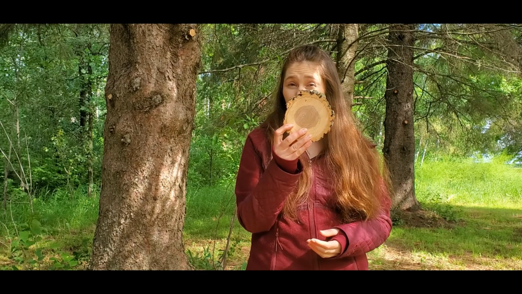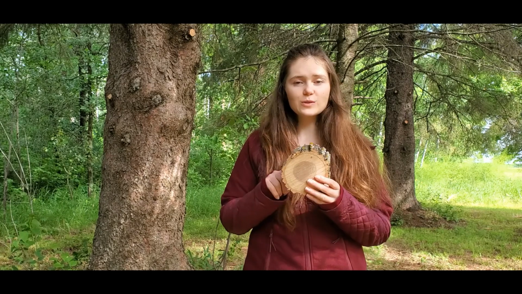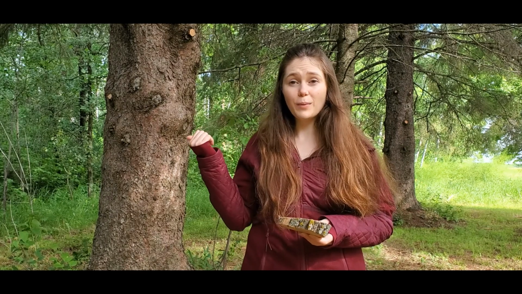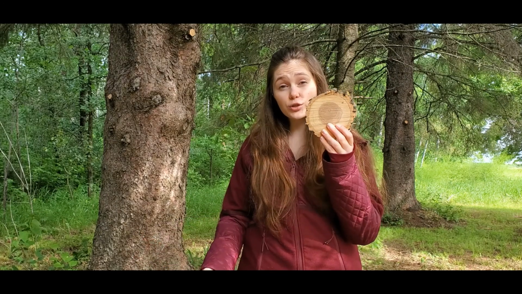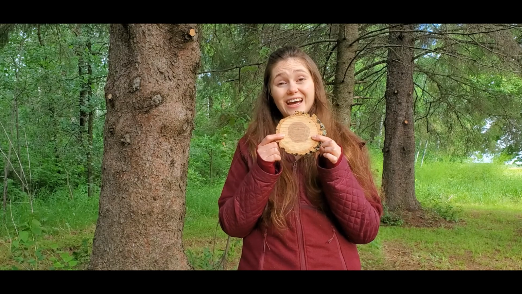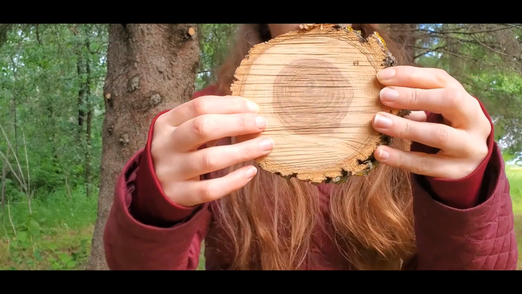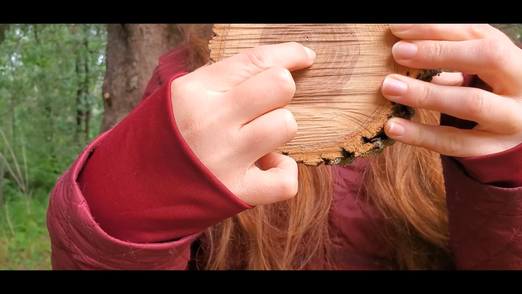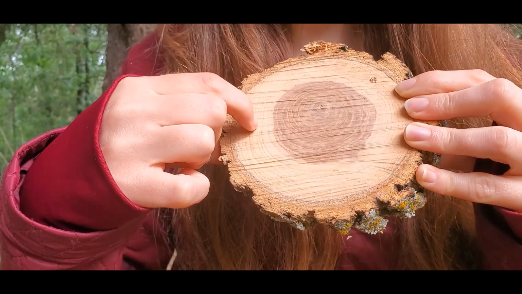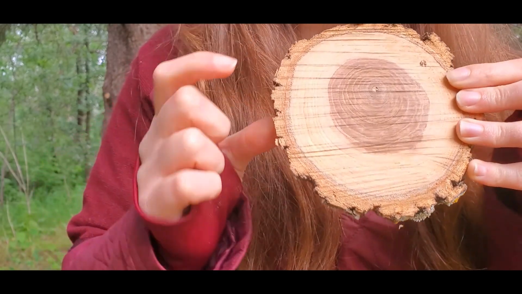This is a tree cookie. Now you can't see inside of a tree typically, and this one isn't from a tree like Stan, but when a tree dies and it has to be cut down, you can get a tree cookie off of it. And that'll show you what a tree looks like on the inside. This tree can show you the heartwood. Here is the xylem, the cambium, the phloem, and the bark.